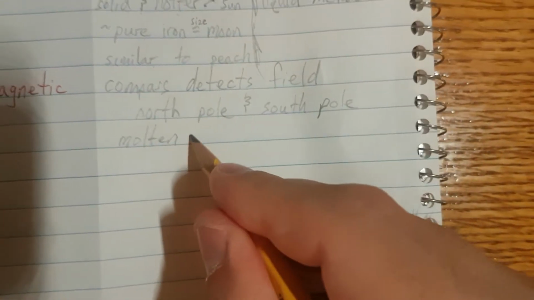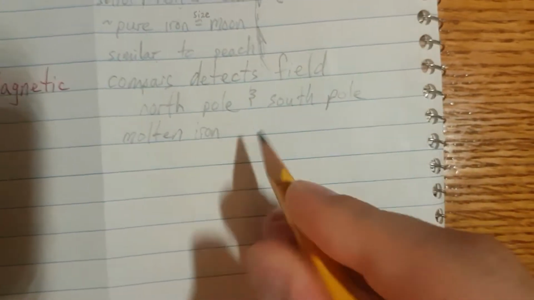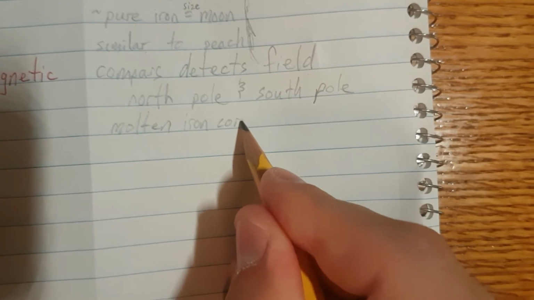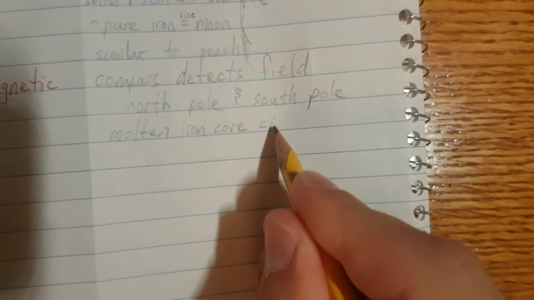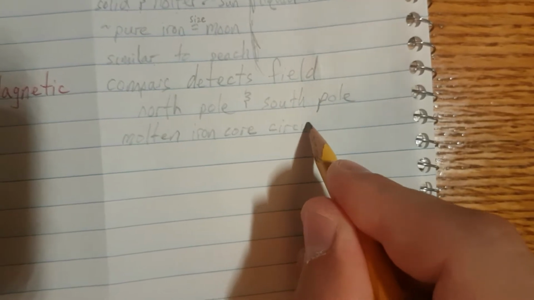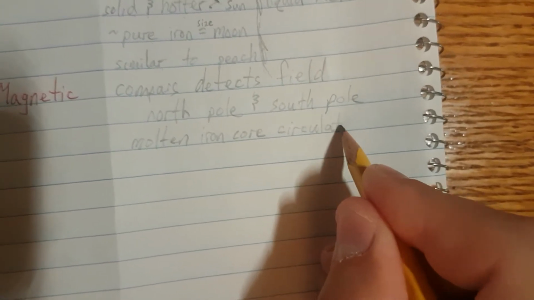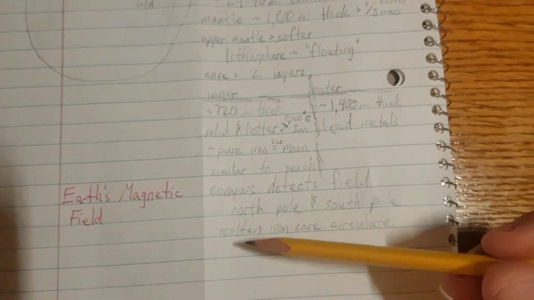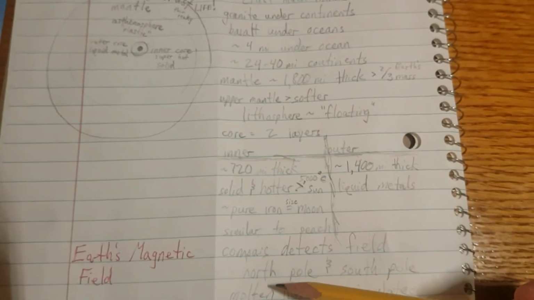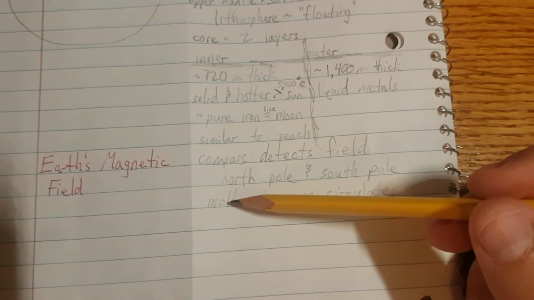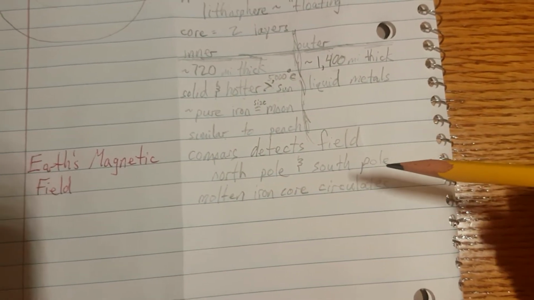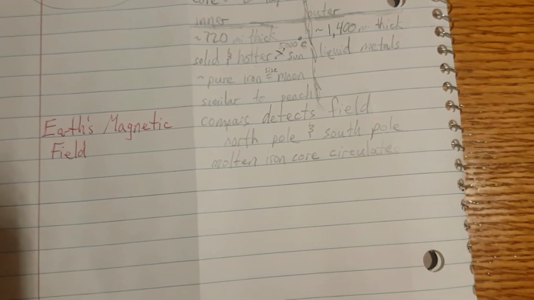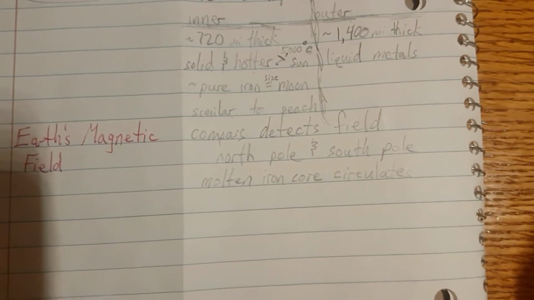Molten, M-O-L-T-E-N, iron, I-R-O-N, core, C-O-R-E, circulates, C-I-R-C-U-L-A-T-E-S. So I believe it was the outer core, from our notes before, the outer core is actually liquid iron, and it circulates or swirls around. Like if you have ever seen a lava lamp, it's constantly in motion.